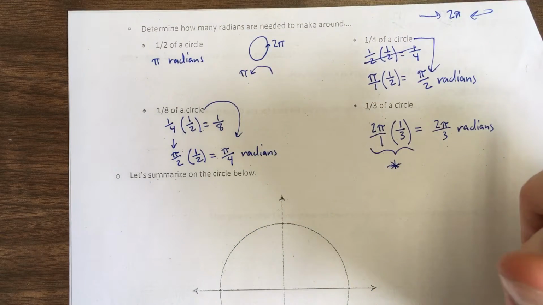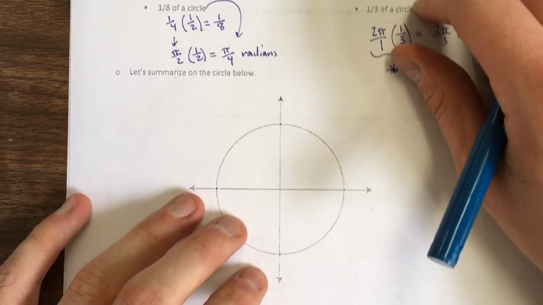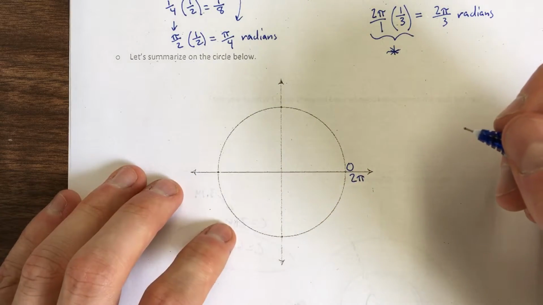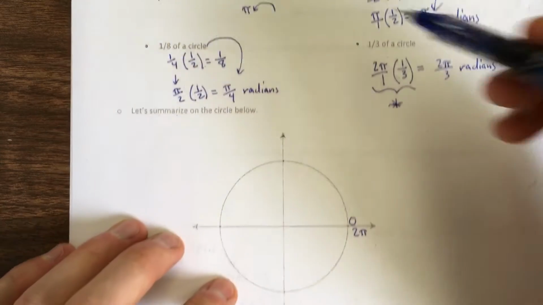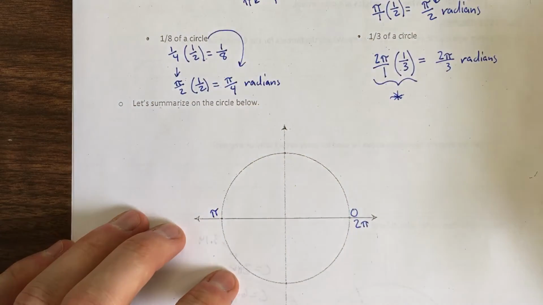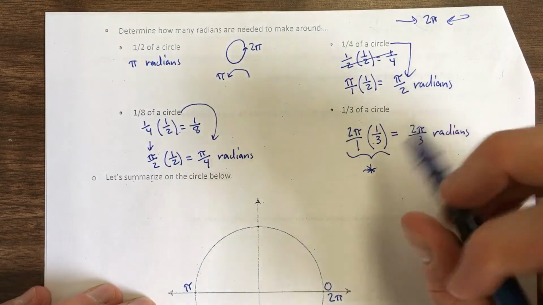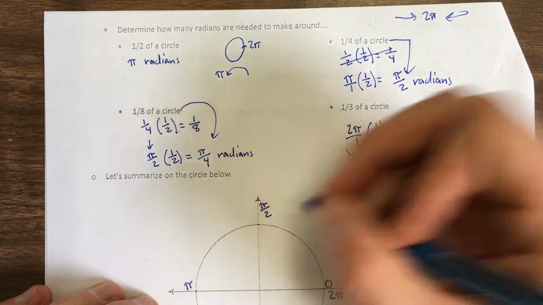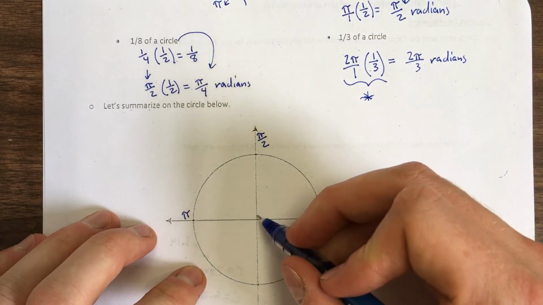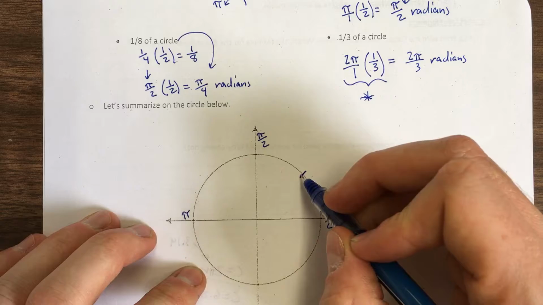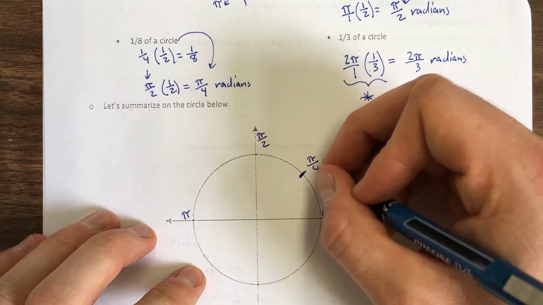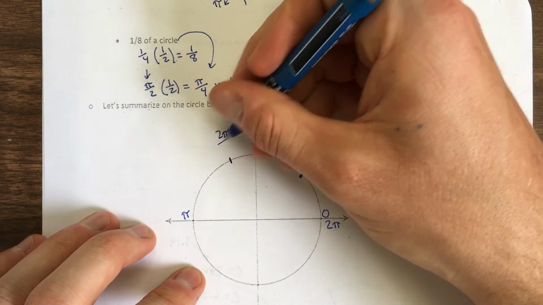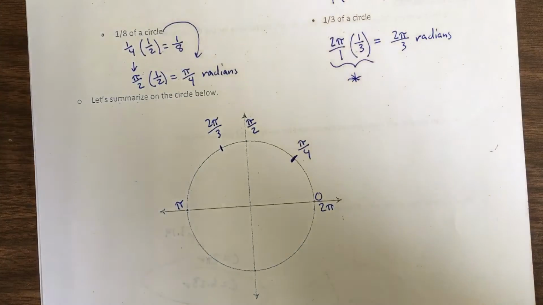That's the goal. Now, on our circle, if we wanted to recap, this is 0 and 2 pi, because 2 pi is all the way around. If I go halfway, we said it was pi radians. So halfway would be pi. A quarter of the way, so if this is halfway, a quarter would be here. That's going to be pi over 2. And then an eighth of the way, which is halfway of a quarter, is pi over 4. And we also said that 2 pi over 3 would be here. I kind of gave that without reason, but we could also figure that out.